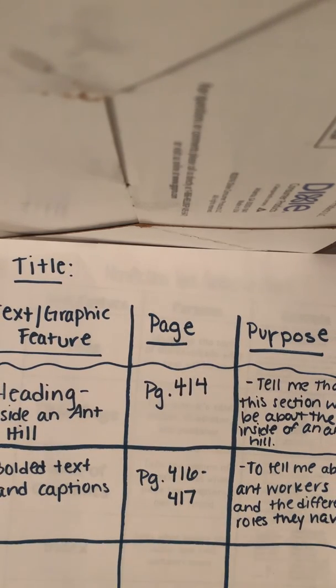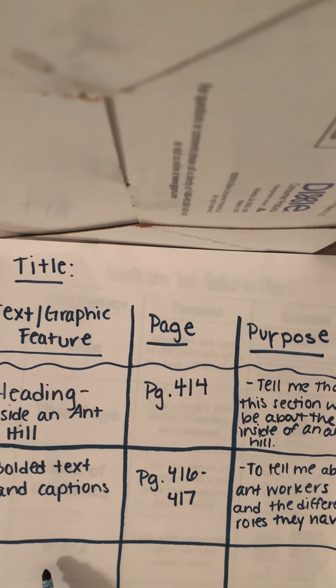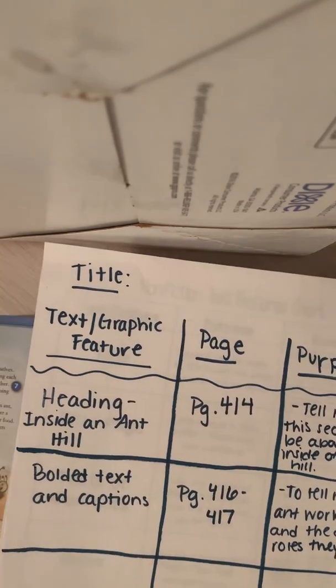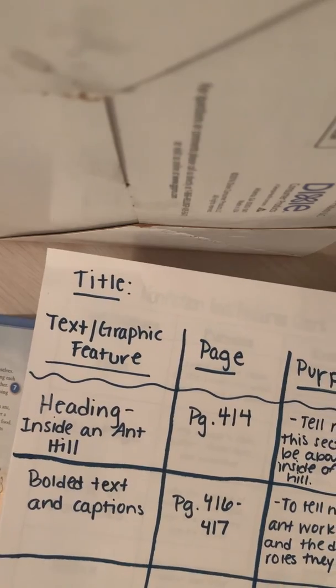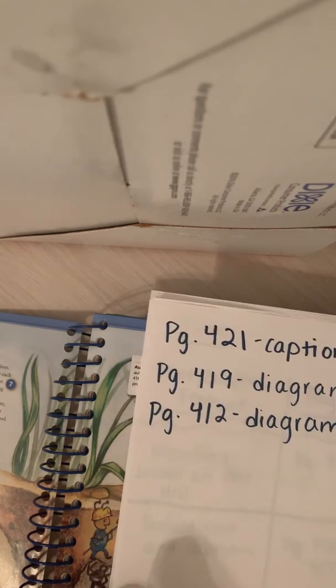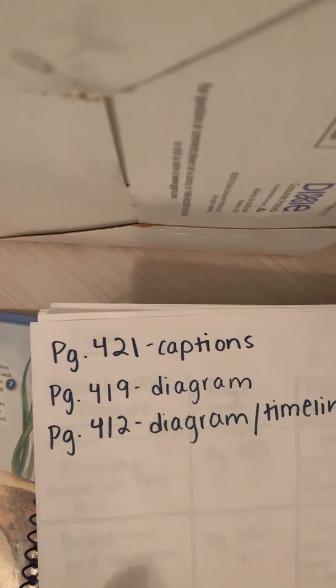Once you have done that, you're going to fill out a Google form with your answers on it. It'll have the same exact setup, just in the Google form. So my text or graphic feature, my page number, and my purpose. If you are getting stuck, I'm going to leave up some possible pages and possible text features if you're having trouble finding them, and you can do one of these.